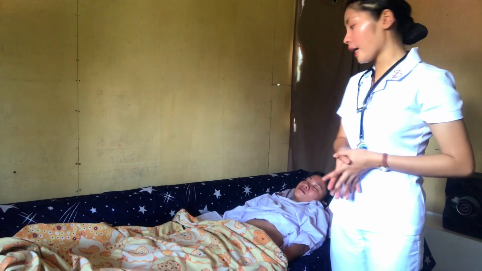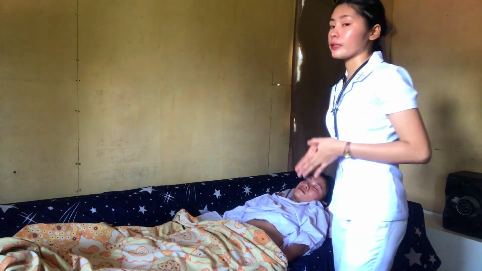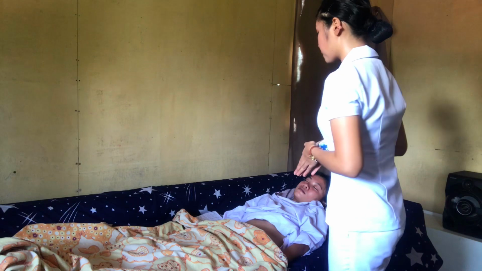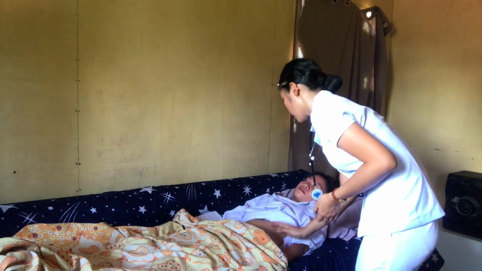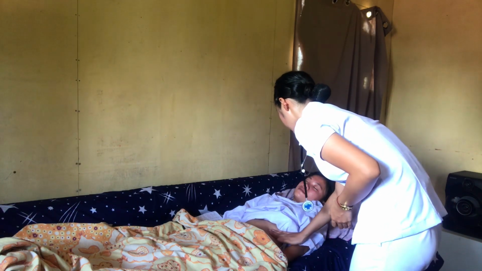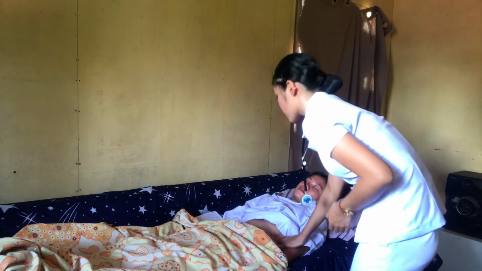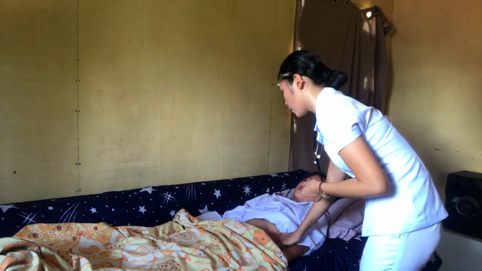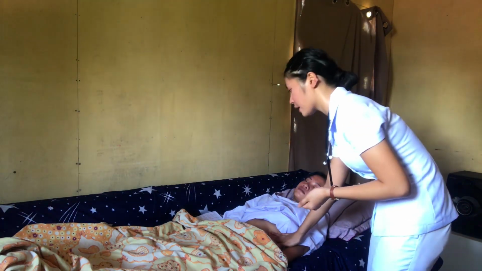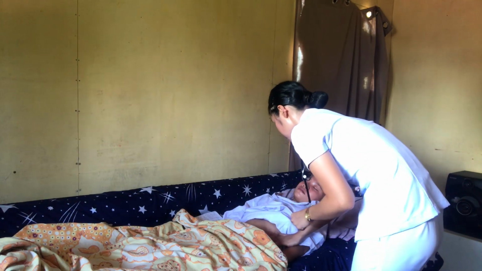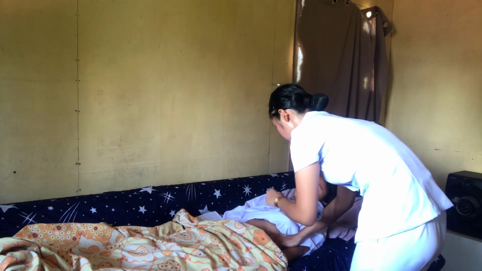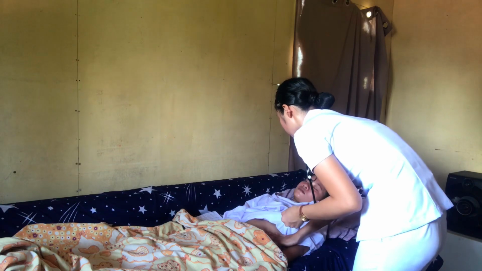Perform the liver blunt percussion to assess for liver tenderness. Place the left hand flat against the lower anterior rib cage and use the ulnar surface of your right hand to strike the left hand. Okay, ma'am, do you feel any pain?